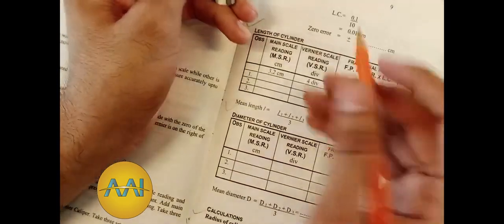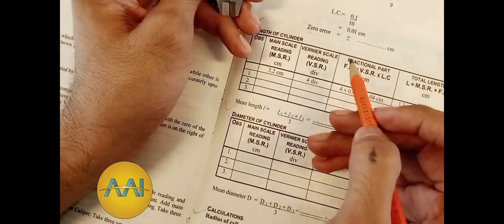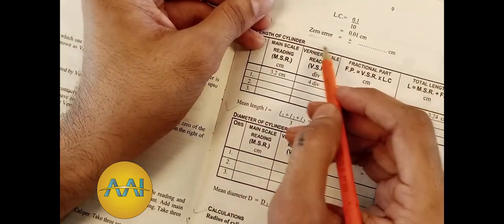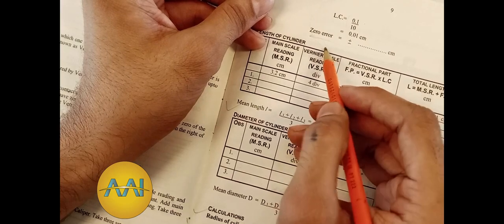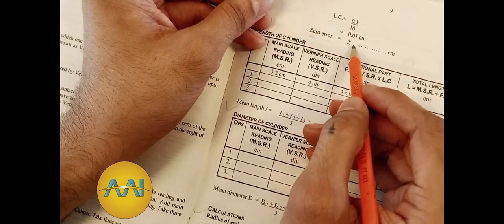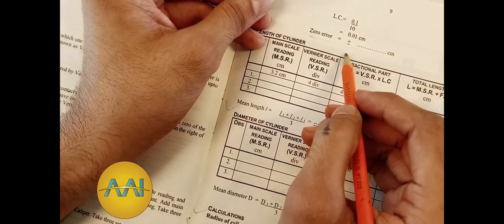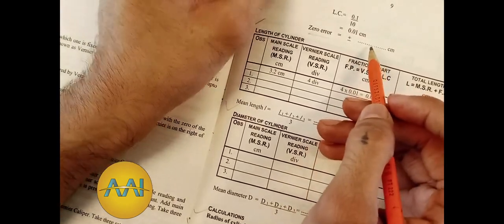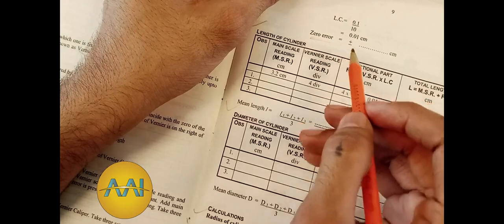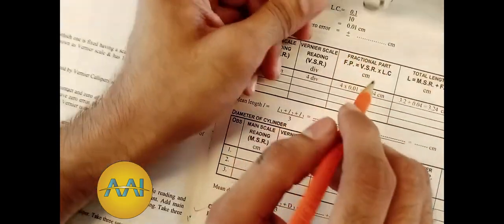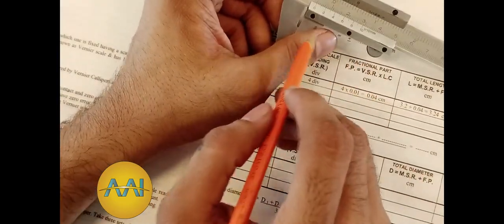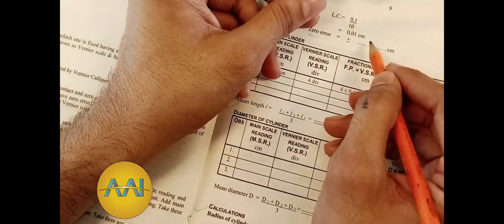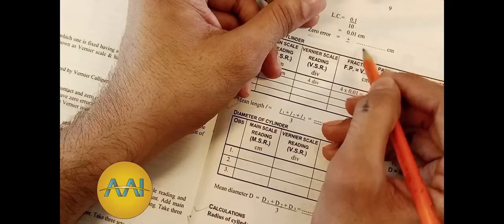One is zero error. Zero error is of two types: one is positive error and the other is negative error. Every instrument must have zero error or some error. But in our case I have removed this error for you, for the sake of saving our time.